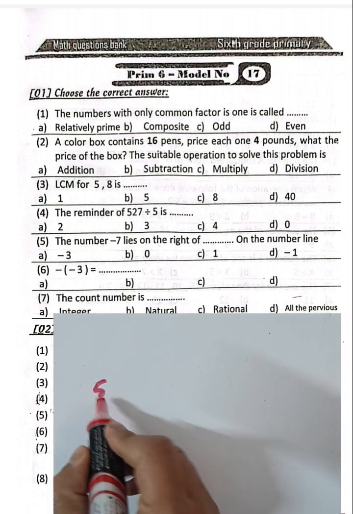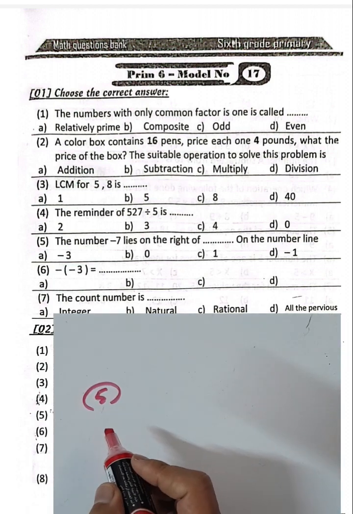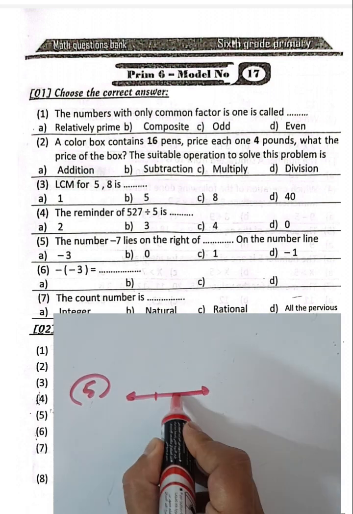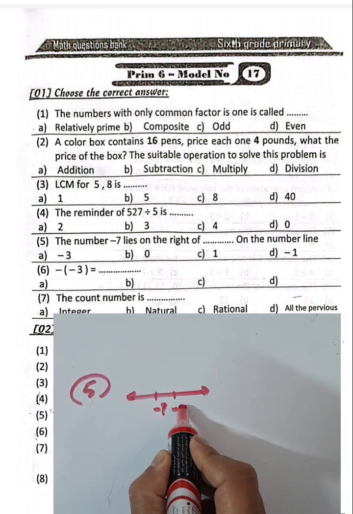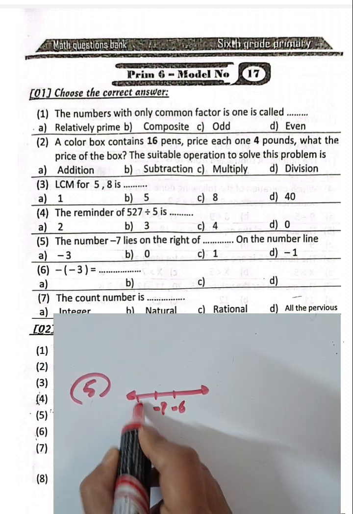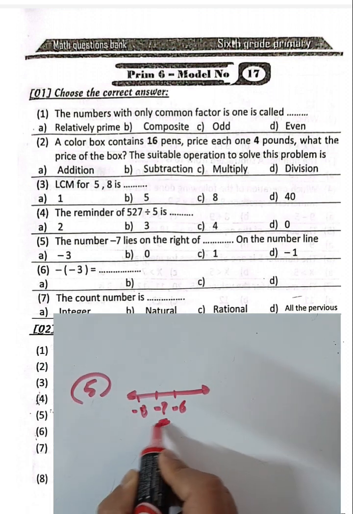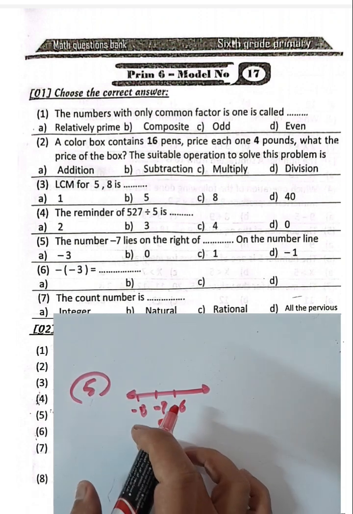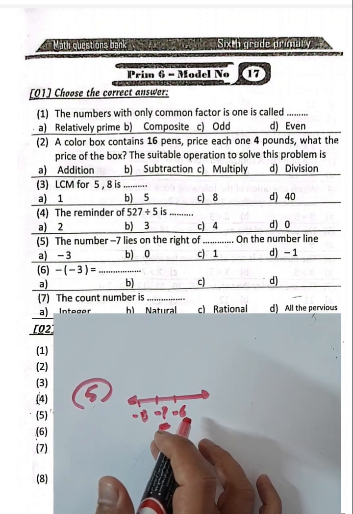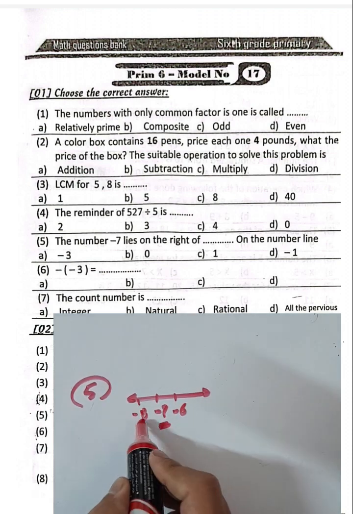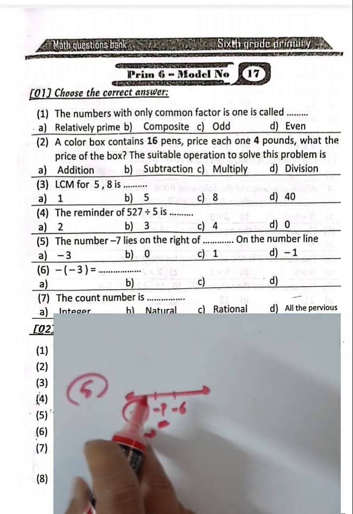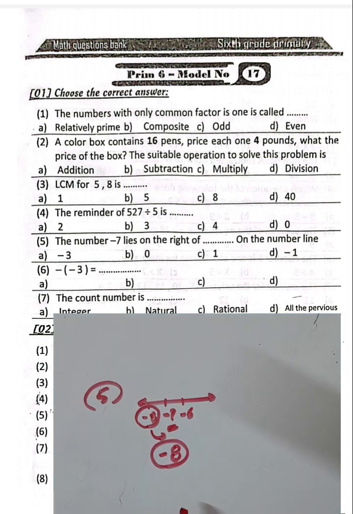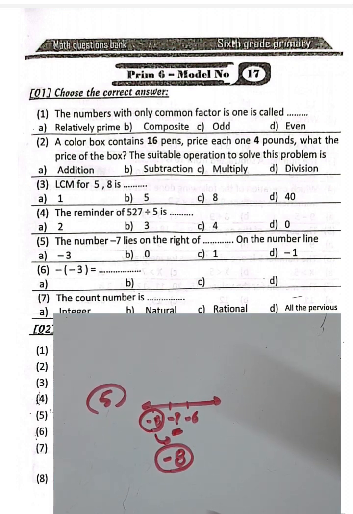Question number 5. The number -7 lies on the right of what number on the number line? We have here -7, and here -6, and here -8. -7 is nearest to -8 and -6, but you want to find the number that -7 lies on the right of. Right of -8. Then the result will be -8, because -7 lies on the right of -8 on the number line.